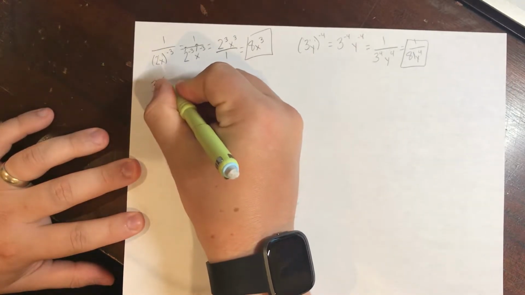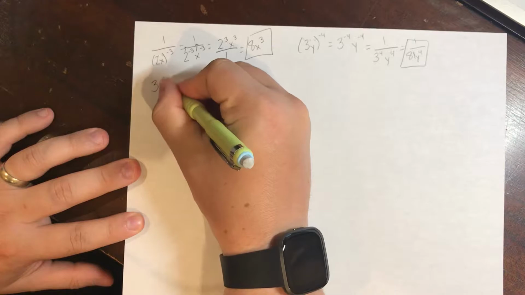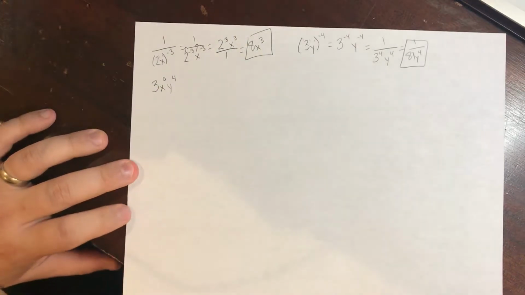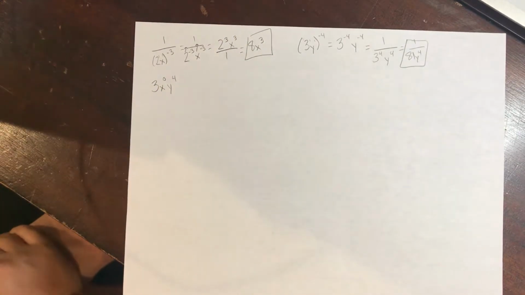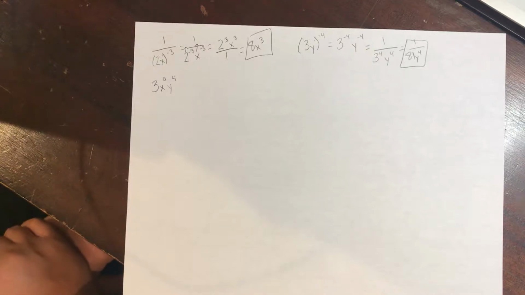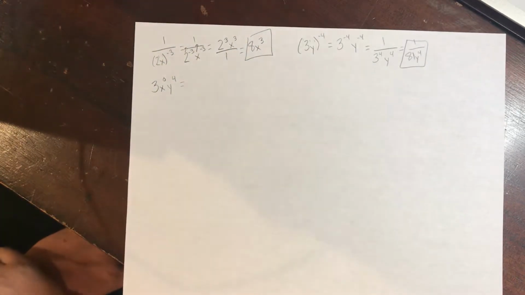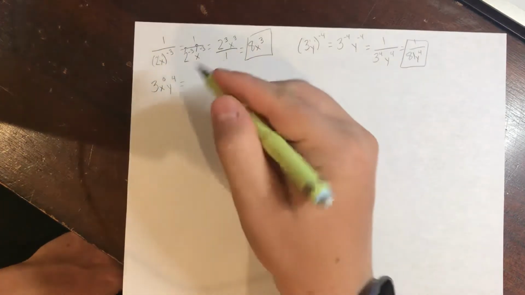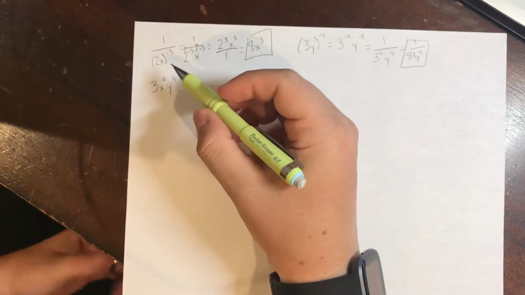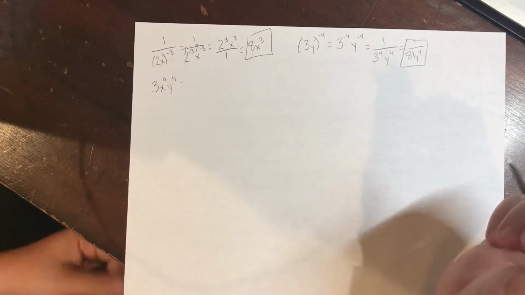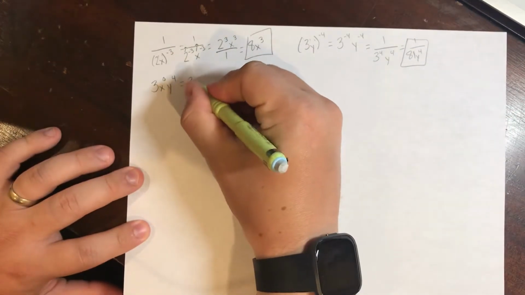Remember, we're just trying to simplify these problems as much as possible. So we have 3x to the 0, y to the 4th. Go ahead and try that, and then I'll work it. Okay, so what can we do here? We don't have anything in parentheses, so all we need to do is see if we can simplify. The 3 isn't being raised to an exponent aside from, you could technically say 1, so the 3 stays.